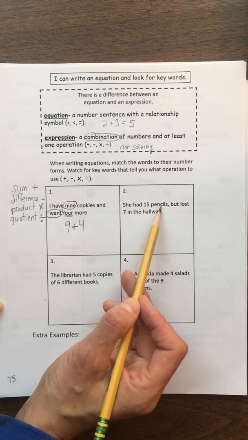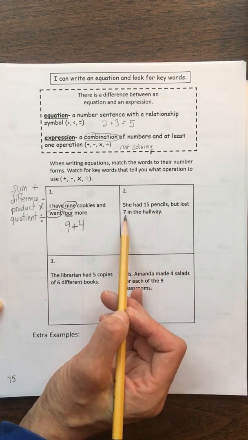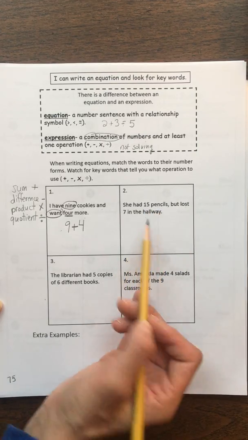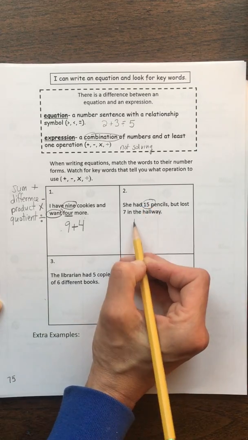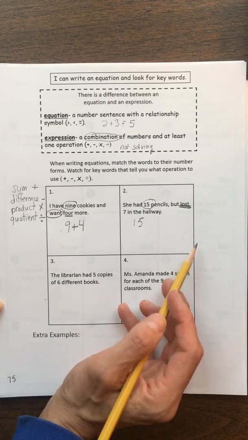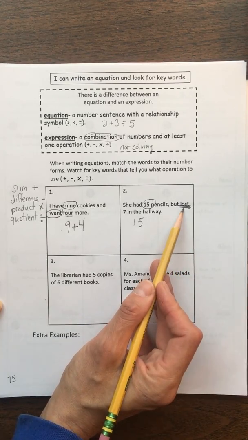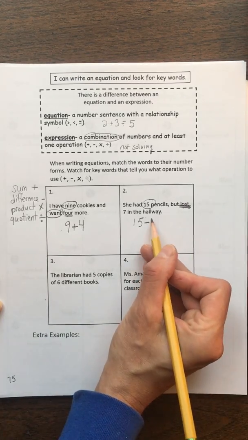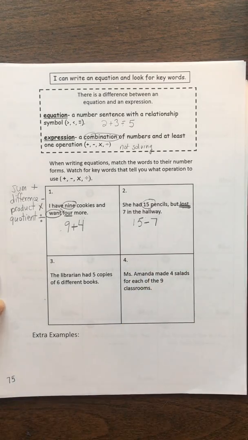She had 15 pencils, but lost 7 in the hallway. She had 15, and then she lost. What operation do you connect to when you lose something? Subtraction. That's an expression. They did not ask you how many pencils she now has.